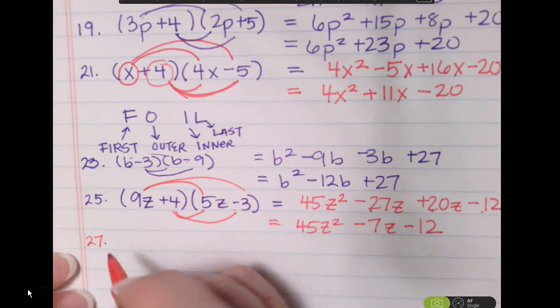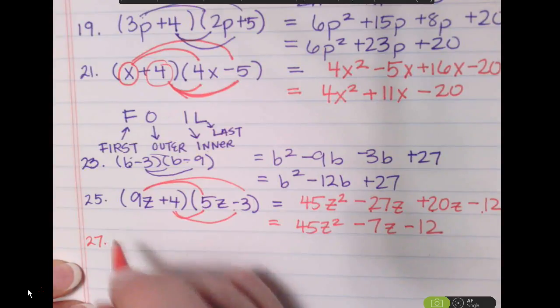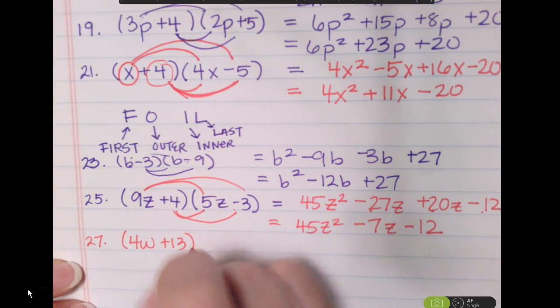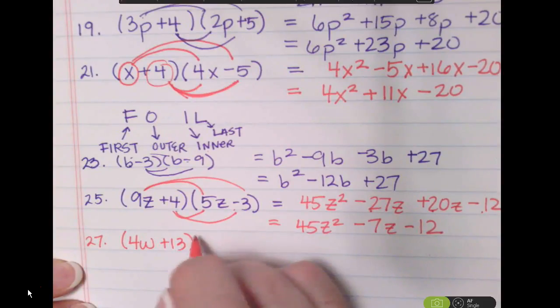And number 27 is 4w plus 13 times w plus 2.